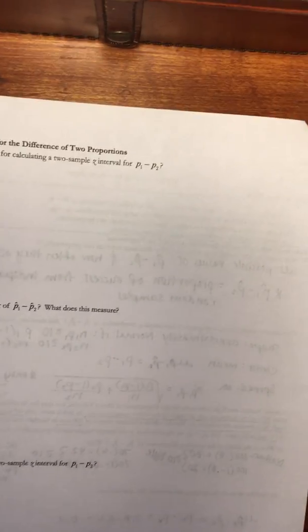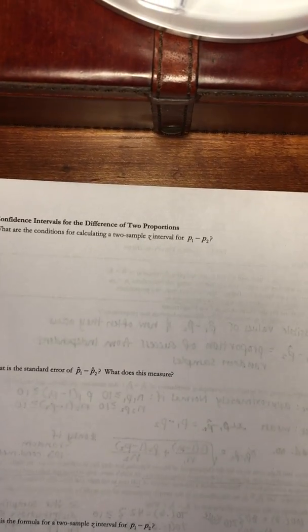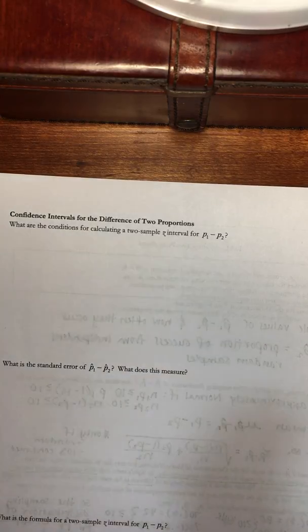All right. Hopefully this is in the screen. My little MacGyvered video stand here. Can't really tell, so hopefully y'all can see the top of the page.